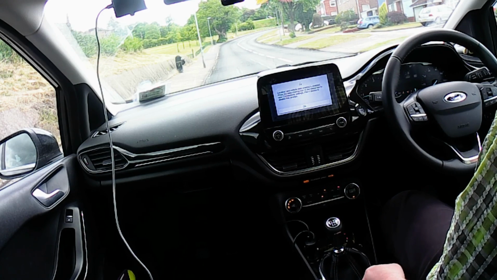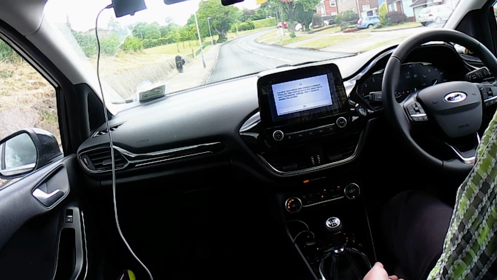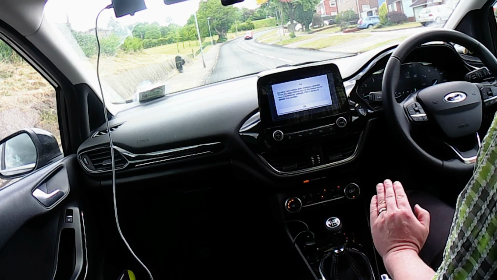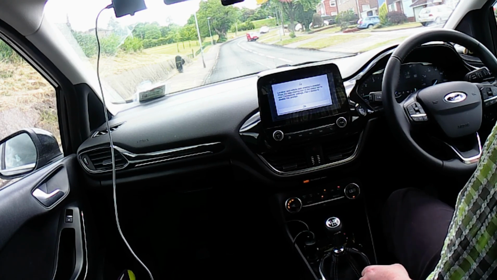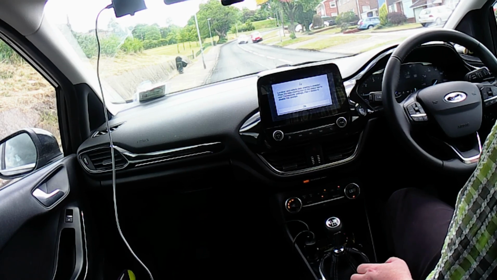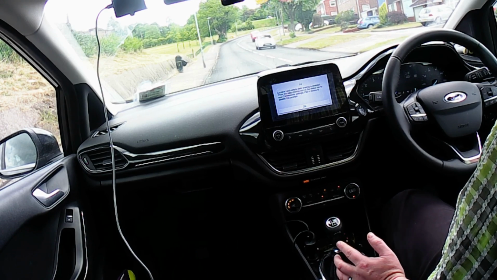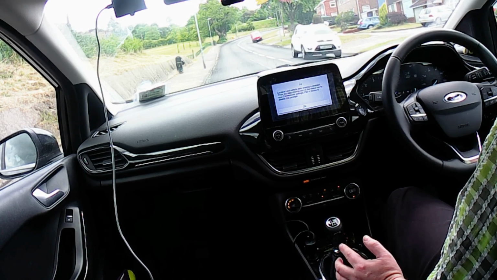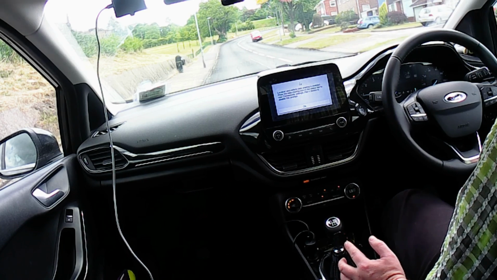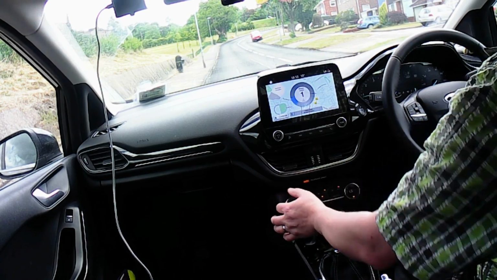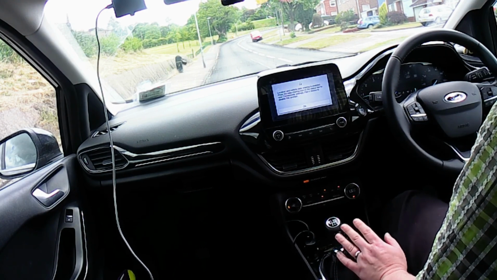So I've selected first gear, my handbrake is on. I'm just going to bring the clutch up to the biting point so that you can see the front of the car lifting. So finding the bite, losing the bite, finding the bite, losing the bite. I'm going to turn the fan down as well so that you can hear the engine noise changing.